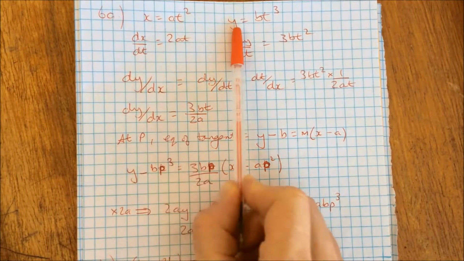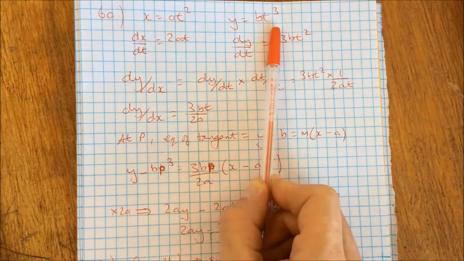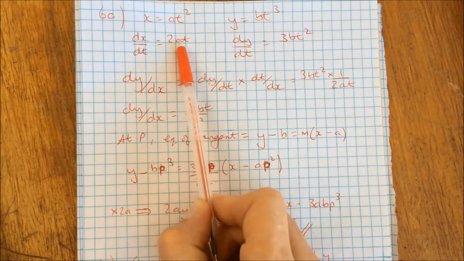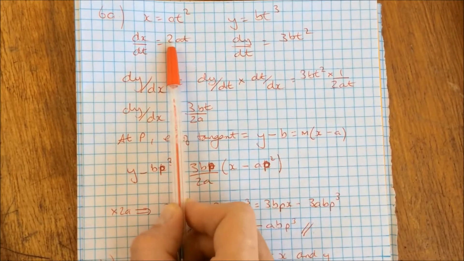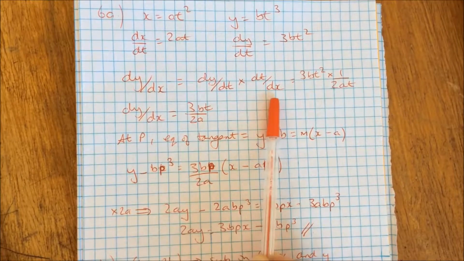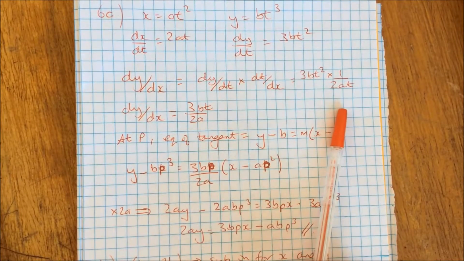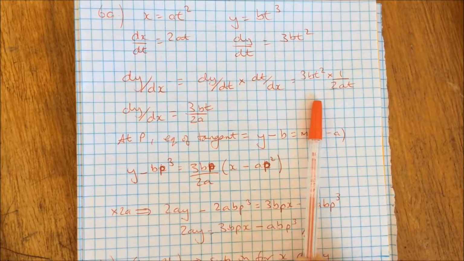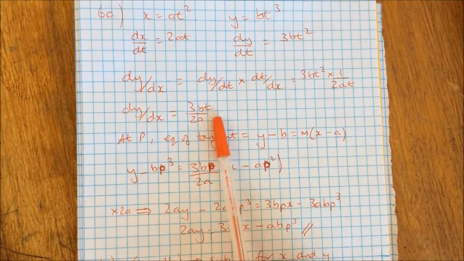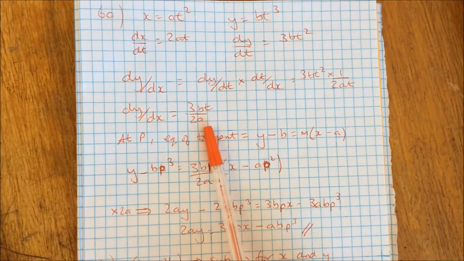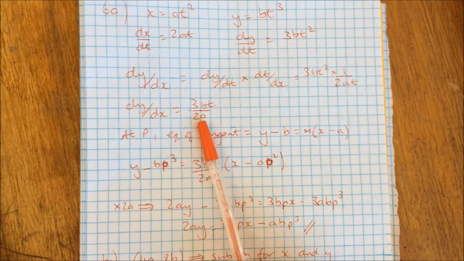Here's my initial values of x and y. So the first thing we need to do is do dx by dt, 2at, dy by dt, power down, 3bt squared. Flip the dx by dt upside down and multiply them to get the gradient dy by dx. And not a particularly pleasant looking one, 3bt over 2a. Thank you for that, WJEC.